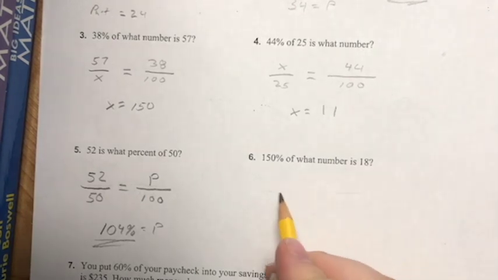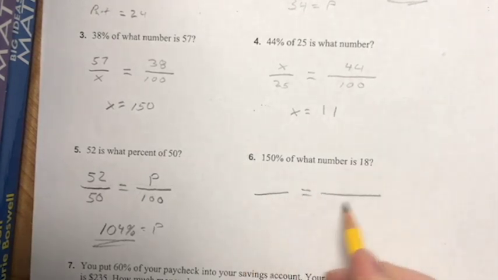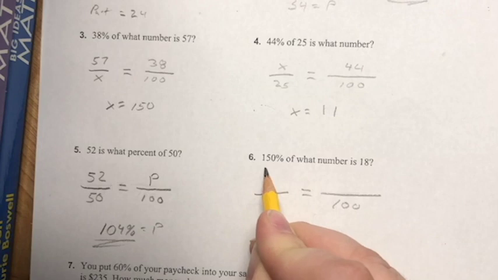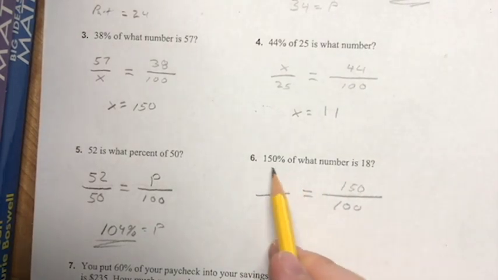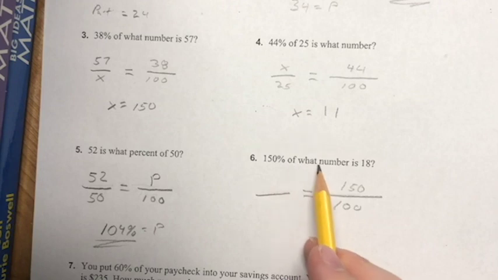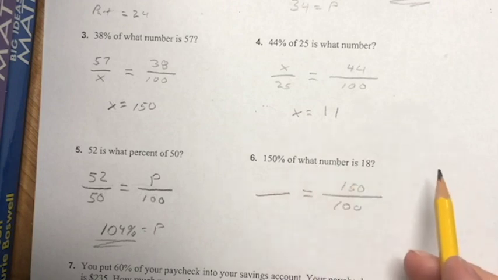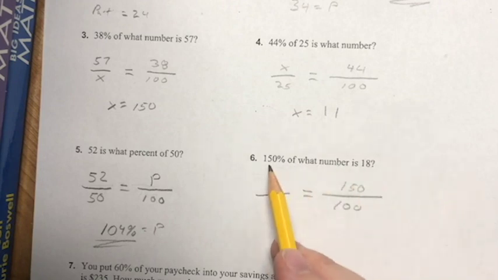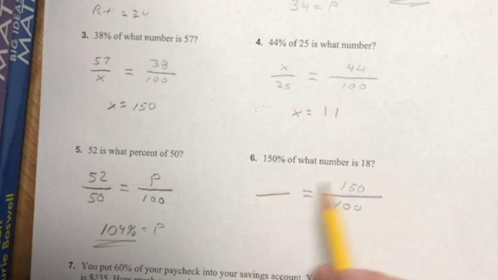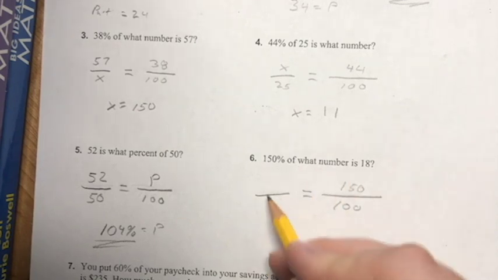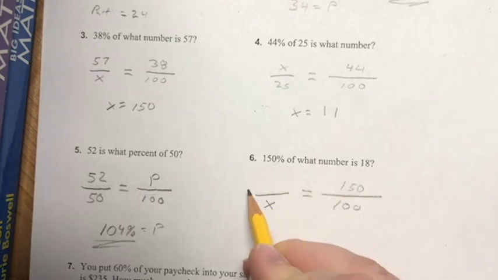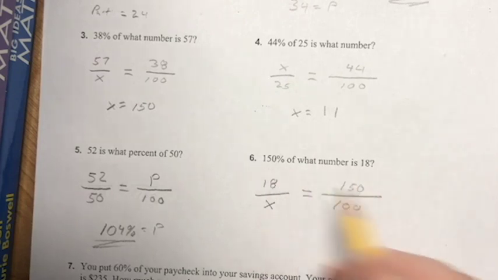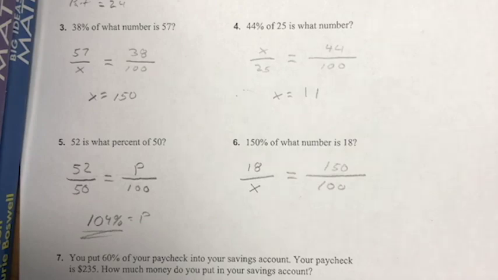So let's look at this next one. Same concept. We're going to do our 100, and automatically this says 150%, so I have to put it on top. And it says 150% of what number is 18? All right, so 150% of what number? That means that we don't know the whole, but we do know what it is after we do the 150%.